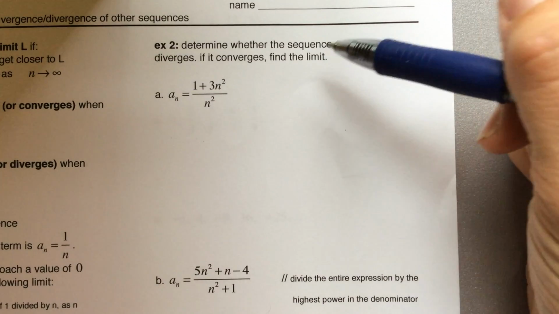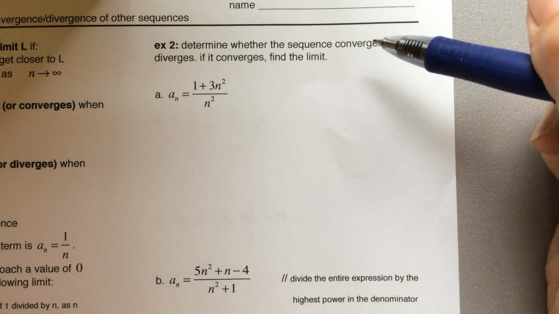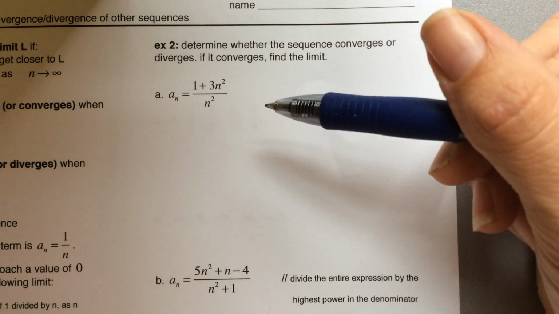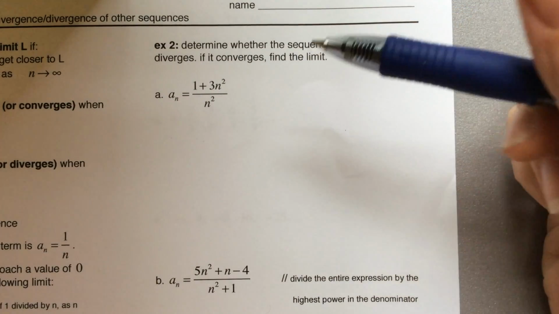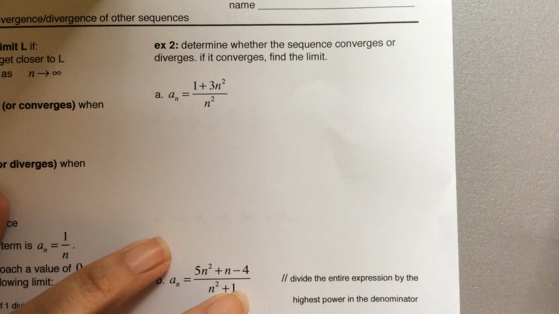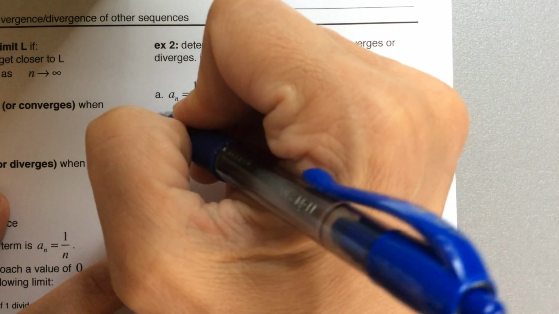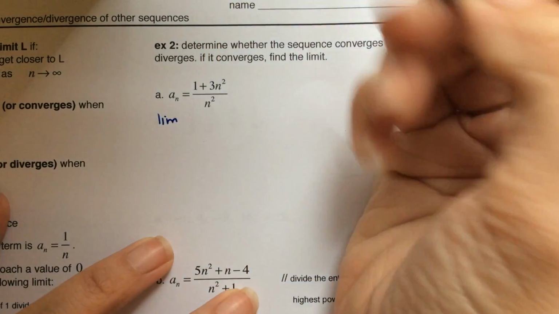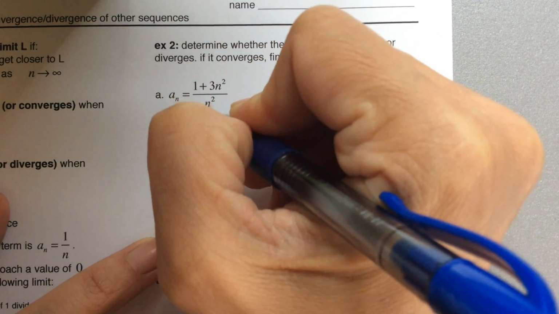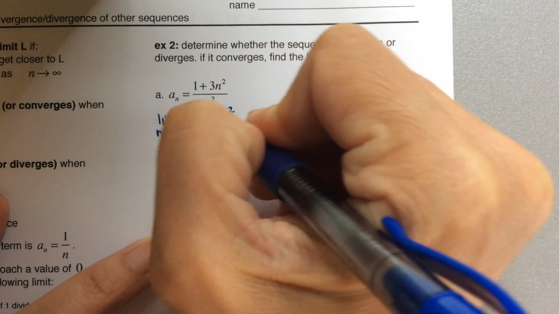Okay, this one says determine whether the sequence converges or diverges. If it converges, find the limit. So what we're going to need to do, our very first step in all of these problems to determine whether or not it converges or diverges, is we must take the limit. So your very first step for all of these is the limit as n approaches infinity of your sequence. And in this case, this is our sequence right here.